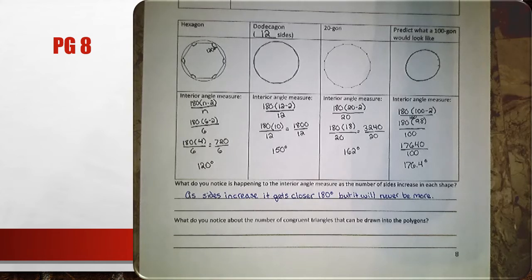The next problem, what do you notice about the number of congruent triangles that can be drawn into the polygons? Now, I never actually drew any triangles in here, but I'll do it to the hexagon so you can see what exactly they are talking about.